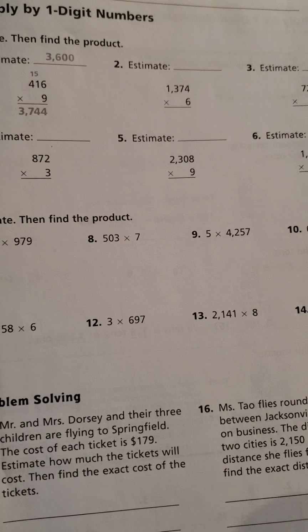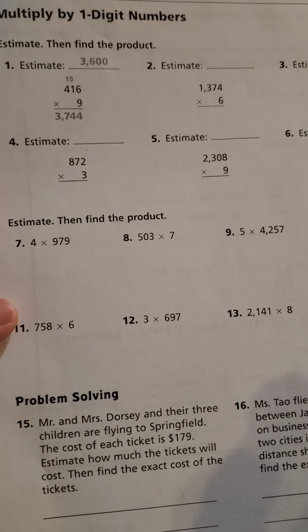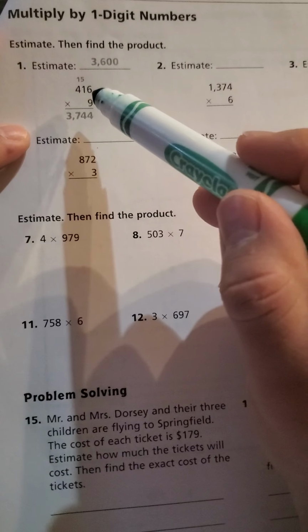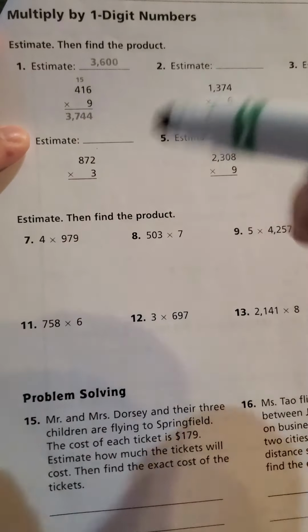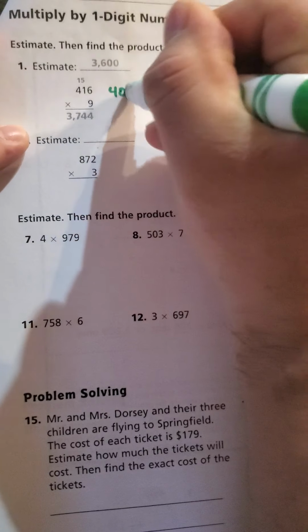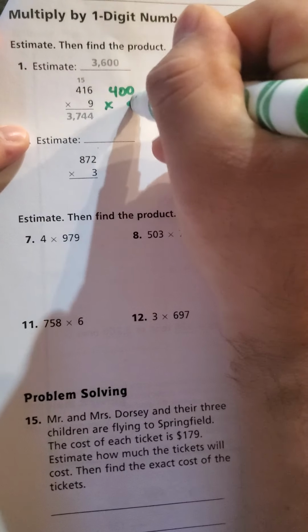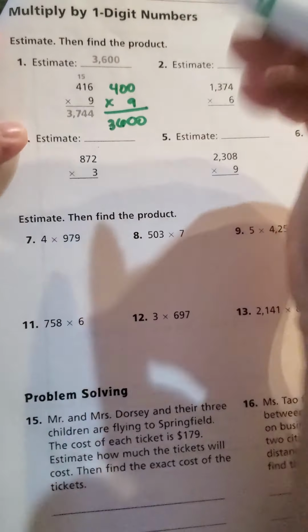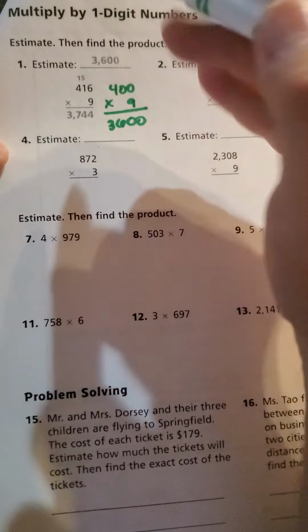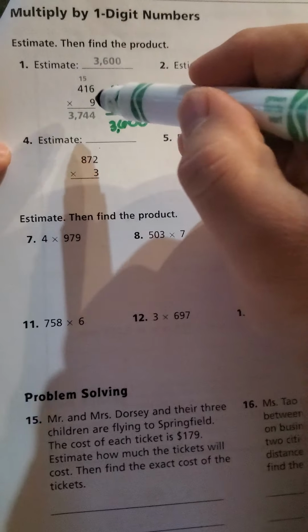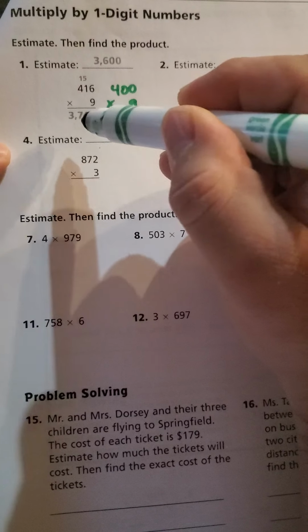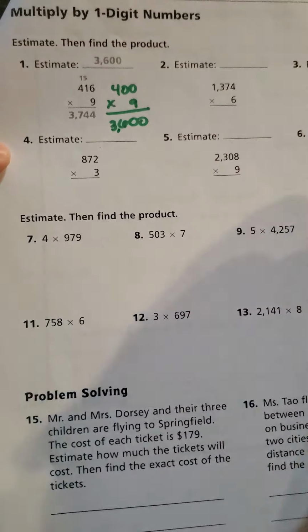Say, for instance, let's go ahead and look at that first one. It's already given us the answer, but we're going to look at it anyway. Number 1, it says estimate, then find the product. Well, it looks like to me they got 3,600. It looks like to me they rounded to 400. Okay, they multiplied it by 9. Bring your 2 zeros down. 9 times 4 is 36. So that is how they got that answer, okay? And then they found the product. You actually multiplied what it's asking for, and you got 3,744. Pretty close here. So this is right, okay?